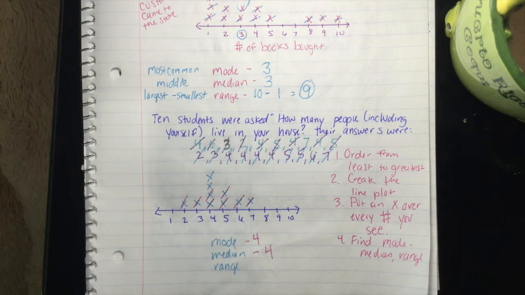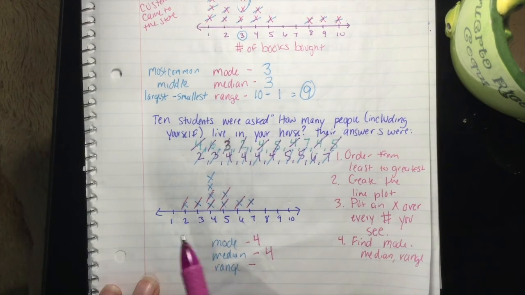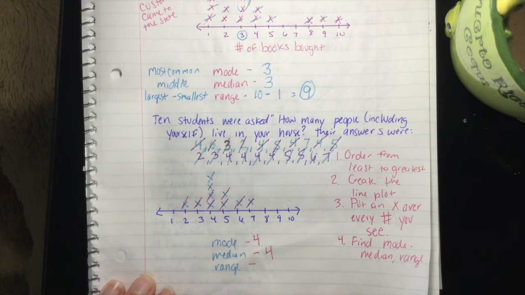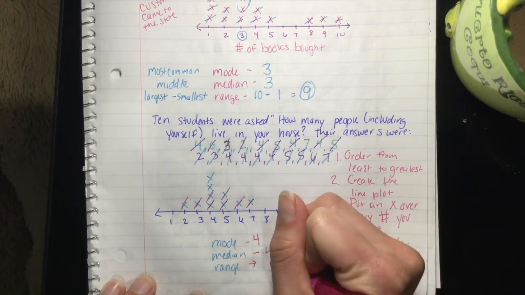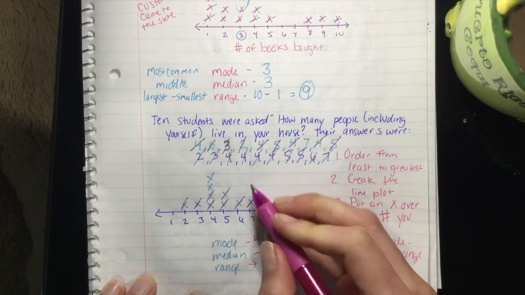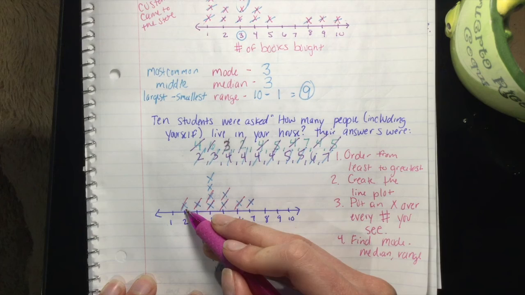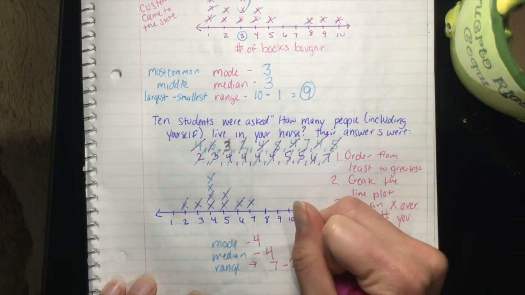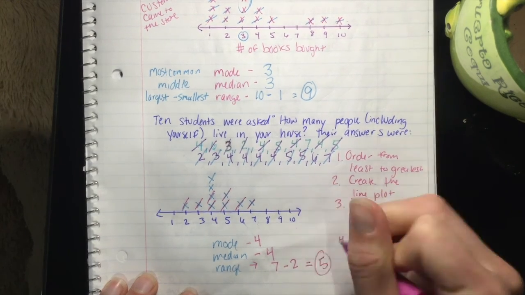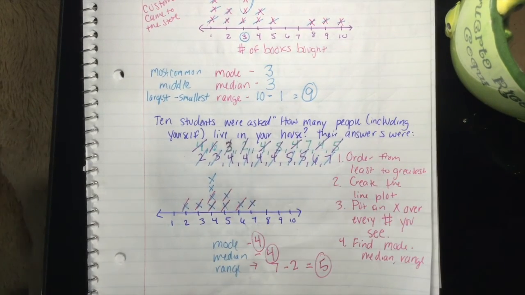And then we're finding the range, sorry. So the range is not from 1 to 10 because we do not have any numbers at 1 and 10. Our range starts where our X's start. So my highest number is 7 and my lowest number is 2. So my largest number is 7 where the X is at, and my lowest number is 2 where that X is at. And 7 minus 2 is 5. So my range is 5.